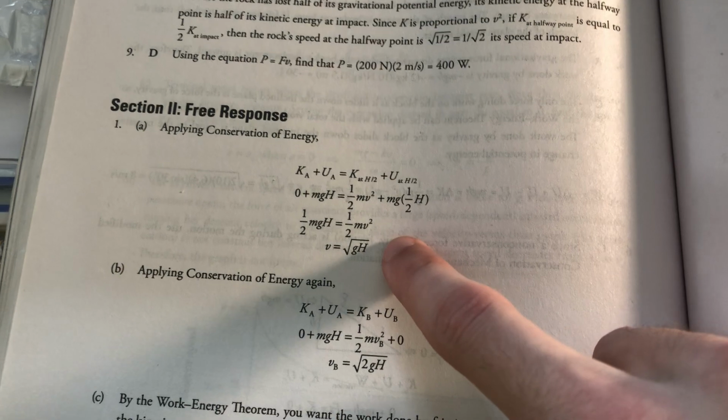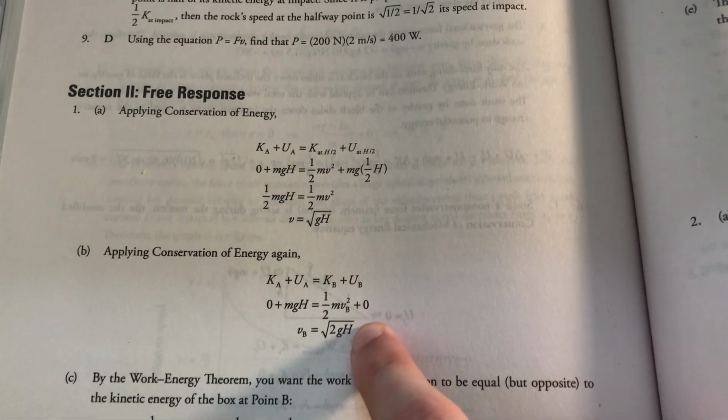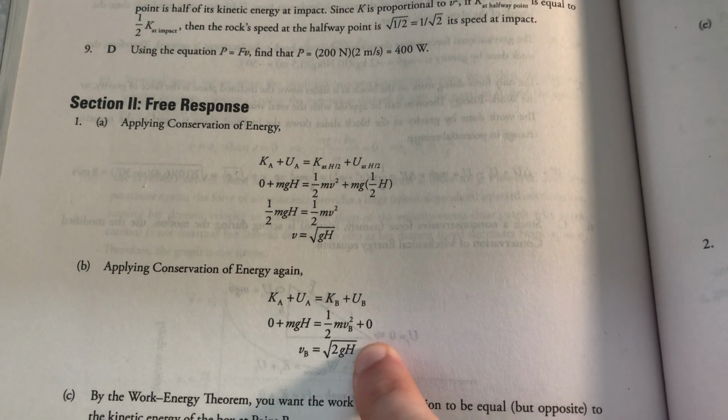So these are two different velocities. This is going to be a smaller velocity when you're halfway down. This will be a bigger velocity when you've reached the bottom at B.